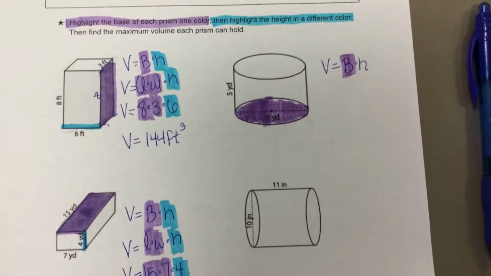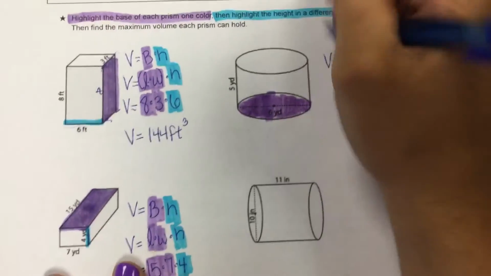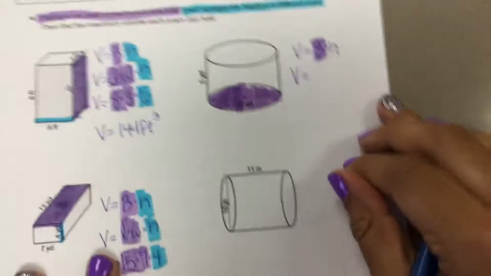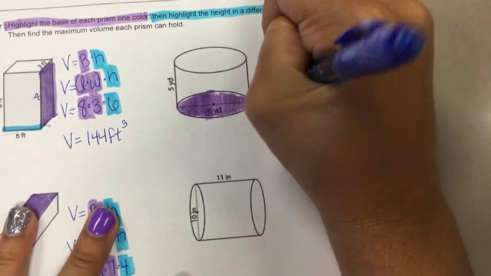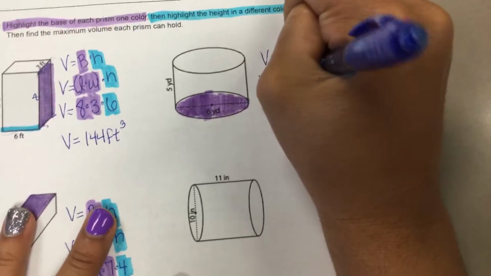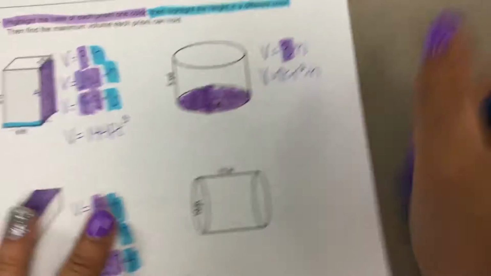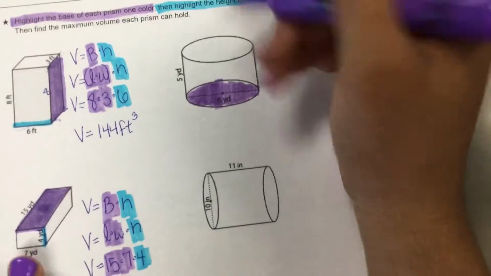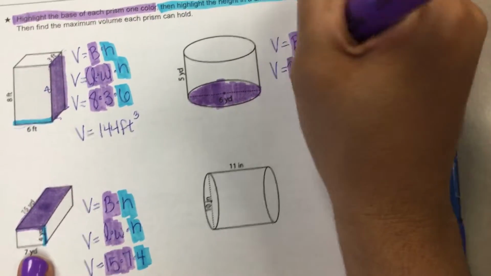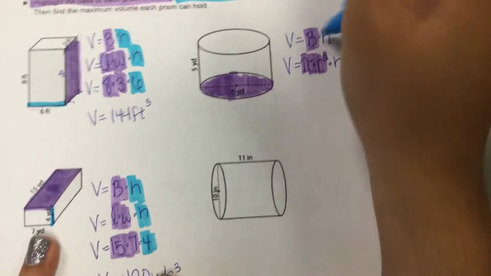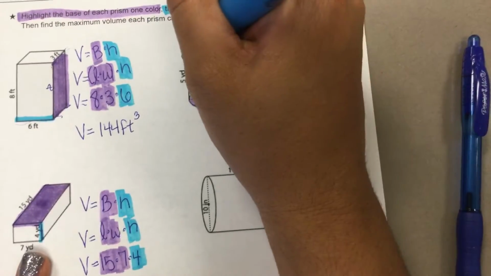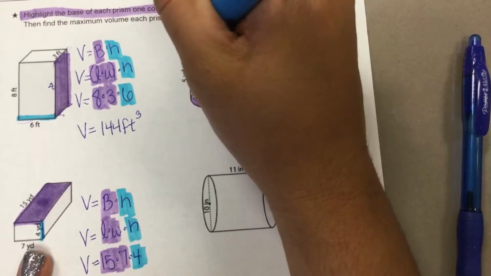Always the circle. Now, we got to figure out what the area of a circle is, and this was on our notes from last time. This is pi times radius squared times h. Now the height, that's going to be what's perpendicular to it, which is 5.